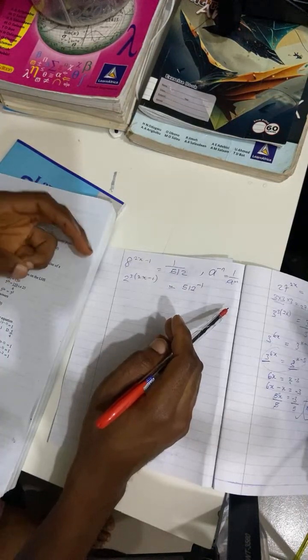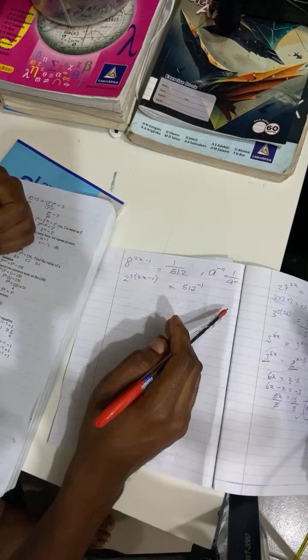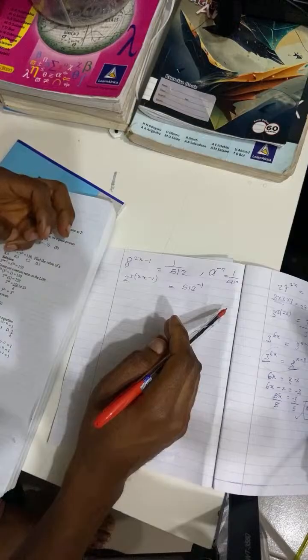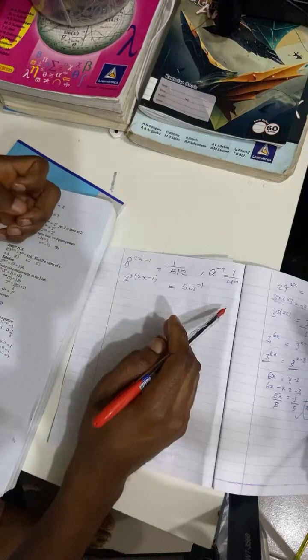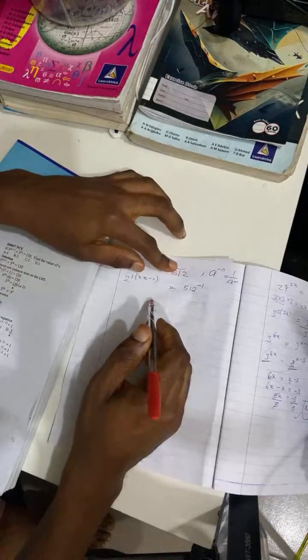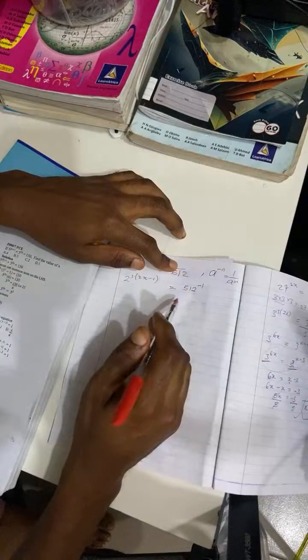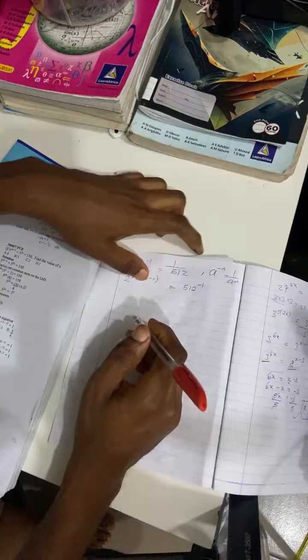And that's 2 times 2, 4, times 2, 8, times 2, 16, times 2, 32, times 2, 64, times 2 is 128. 128 times 2 is 256. 256 times 2 is 512.